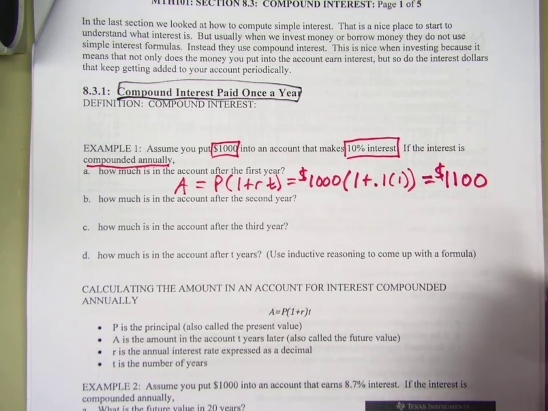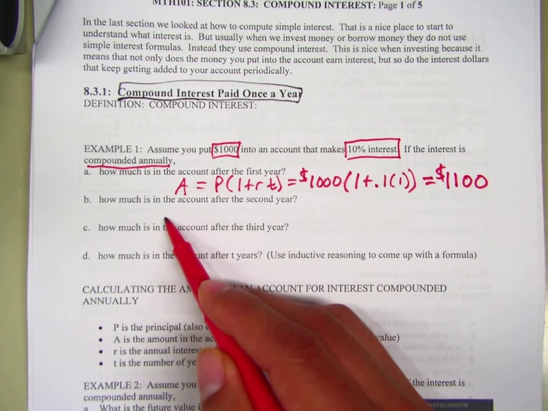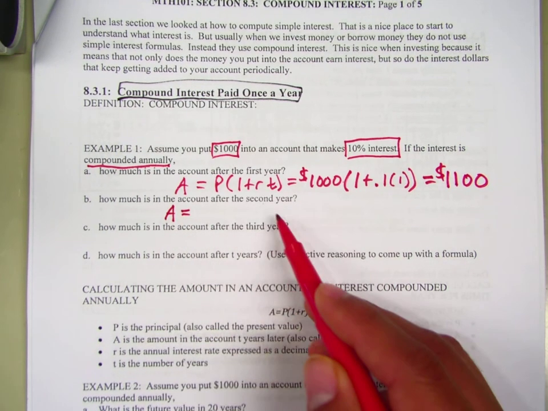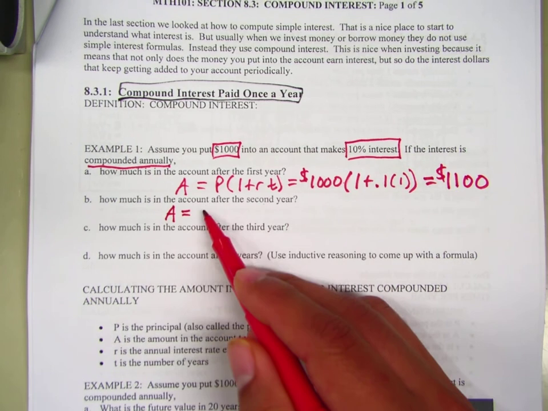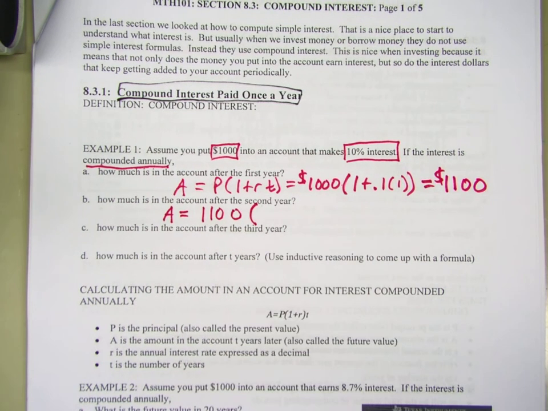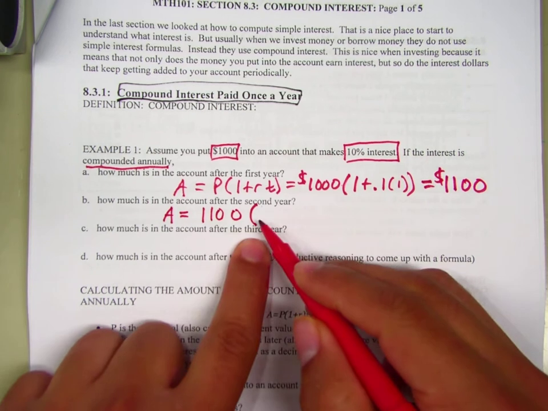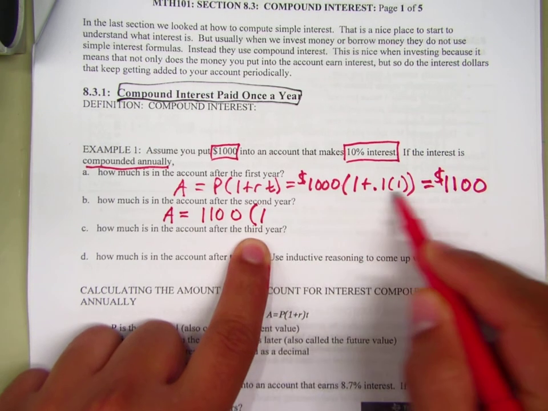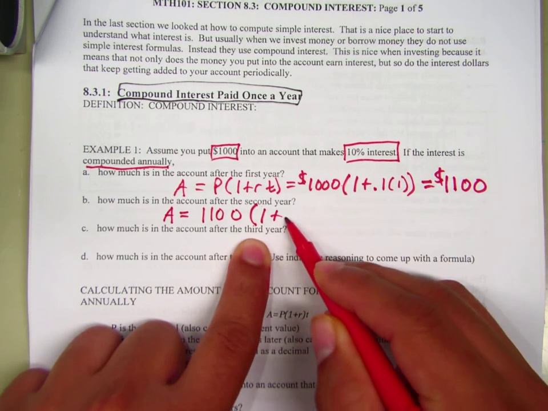Compound interest, though, instead of doing it that way where you just add in 100 every year, you're now going to start over. And now it's like, okay, well, now I have $1,100 as my principal. And so that original amount plus whatever has been earned, now that gets multiplied with the same thing I did here, which is 1 plus 0.1.